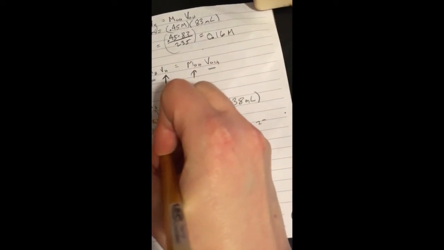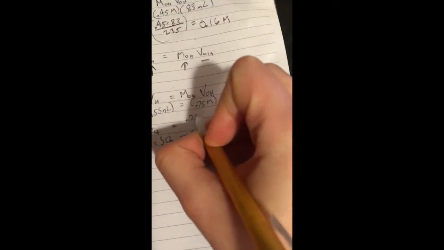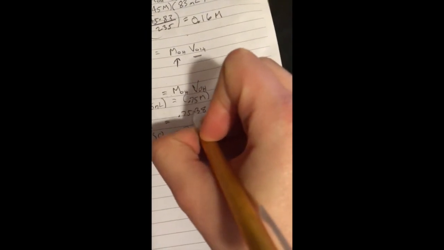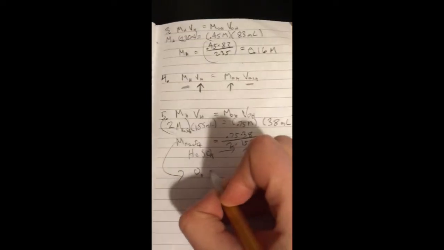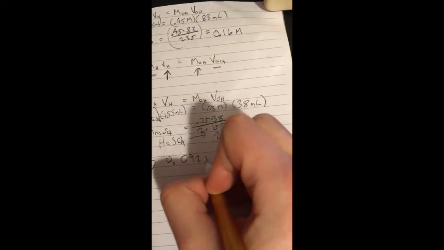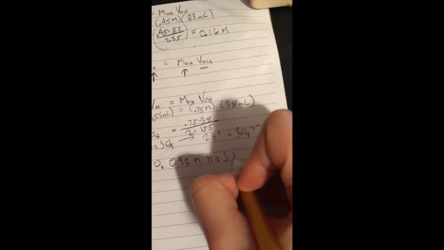Cool. Okay, so the molarity of H2SO4, which is what we're solving for, right, is going to equal 0.75 times 38 divided by 2 times 155, which if you actually plug that into a calculator is going to give you 0.092 molar H2SO4.